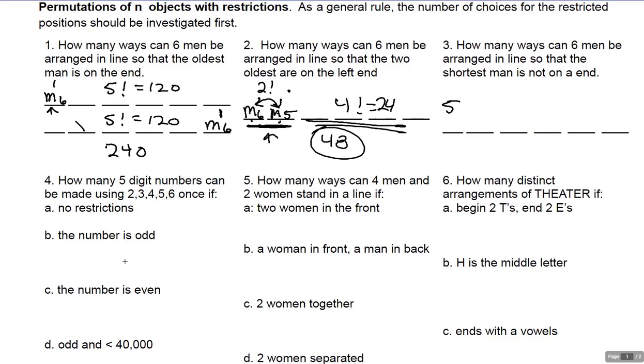There are 5 men that could go here, right? So consequently, there are 5 ways that I can fill that position. There are 5 different men that are allowed to stand there. I can fill that 5 different ways with 5 different men.